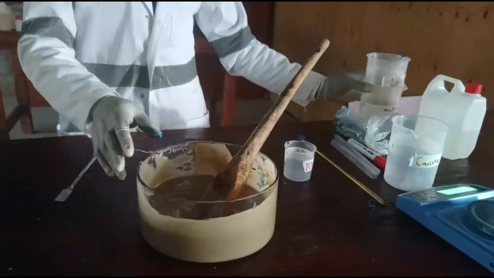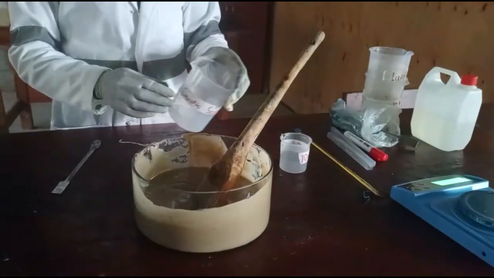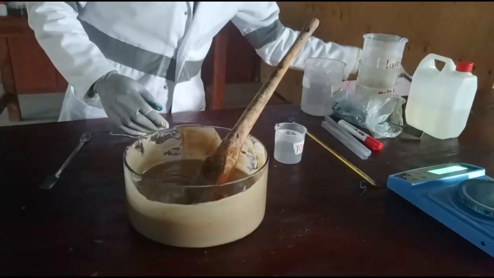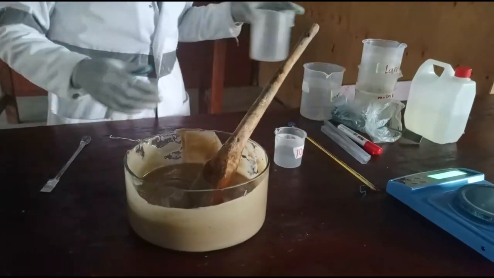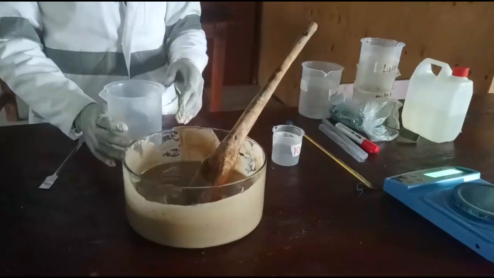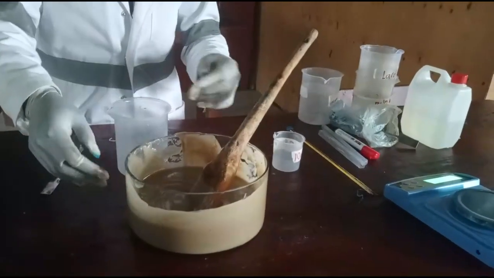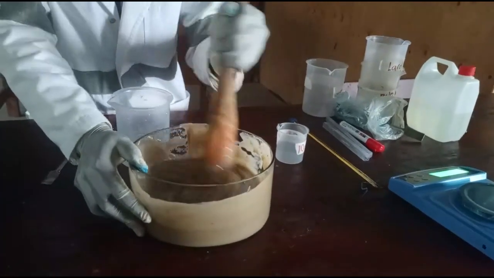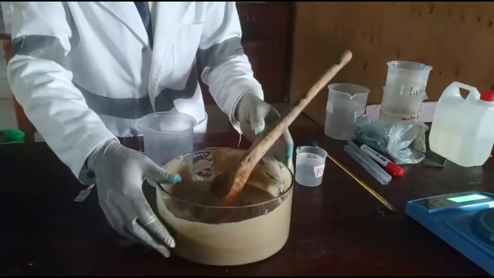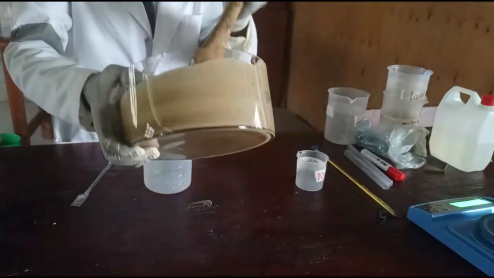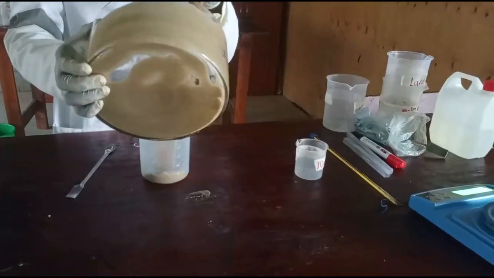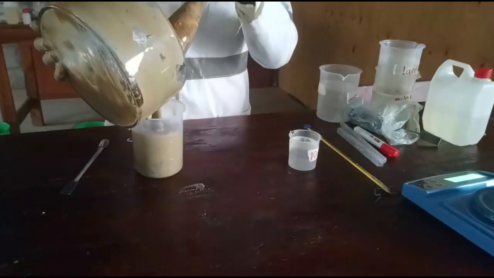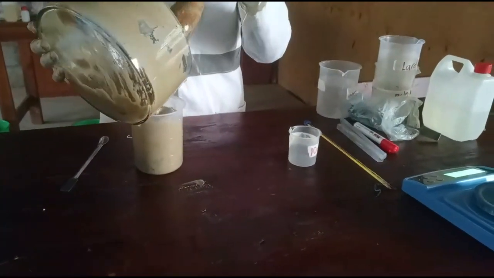Now, because this trough is very big, it may not be very good for us to use it to pour in our molds. So we are going to improvise with this beaker, that we use the beaker to pour in the molds to prevent some of the solution from spilling. So we can have this poured in the beaker.